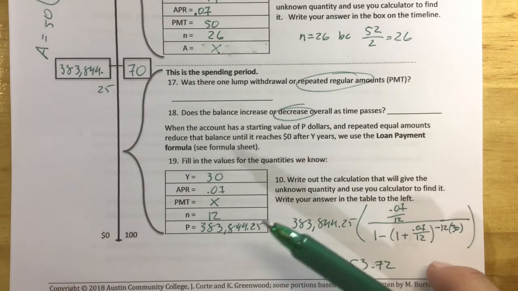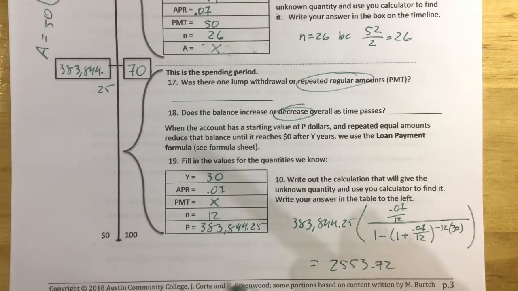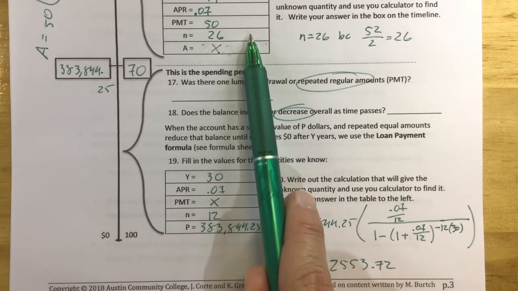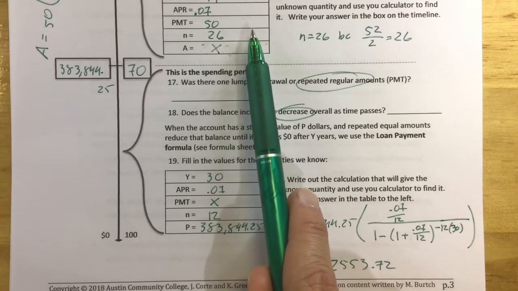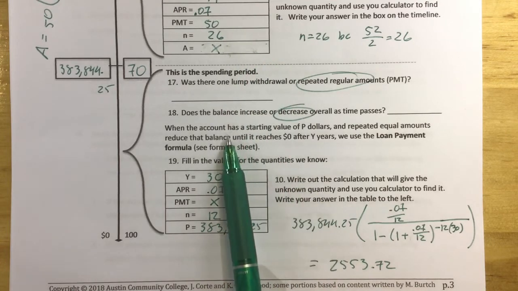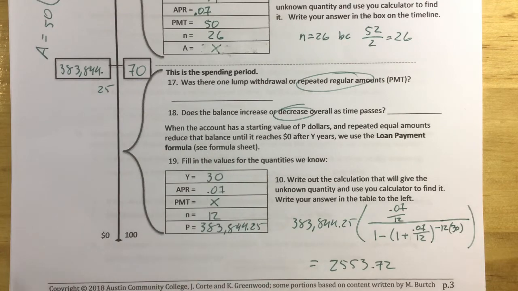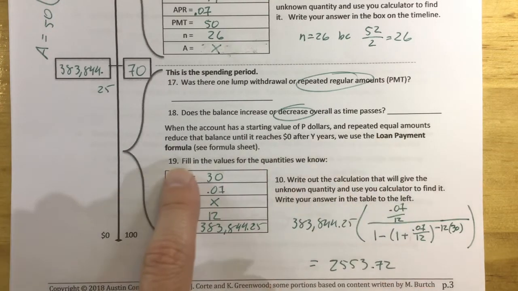Okay. This is maybe the first part is a little bit more tricky in choosing your formula because you had to go back to 4C. And then the second part now is bringing us into 4D. And this is kind of weird because it's not quite a loan that she's using, but we are going to be using a loan payment formula.